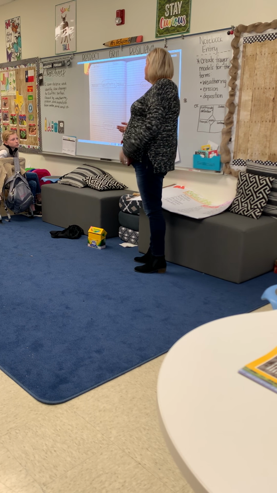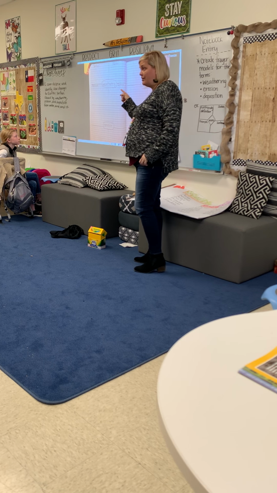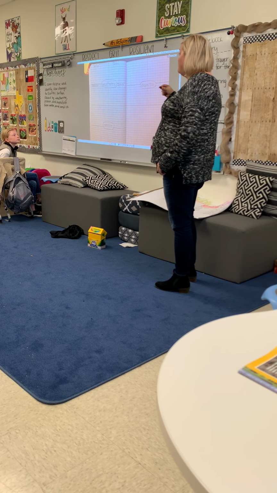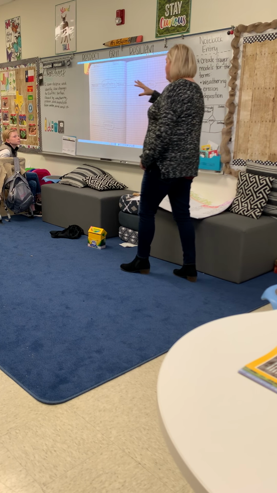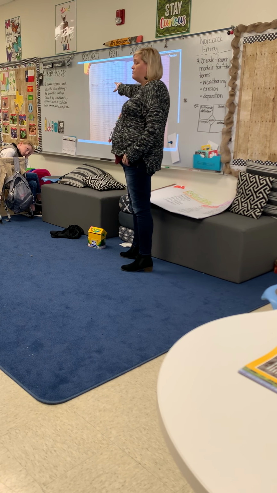And then what we're going to do today is you are going to be creating a Frayer model. You've all seen this before. You've done it in Mrs. Morrow's class. You're all going to make a Frayer model of weathering, a Frayer model for erosion, and a Frayer model for deposition, right? Because we've already done some labs.